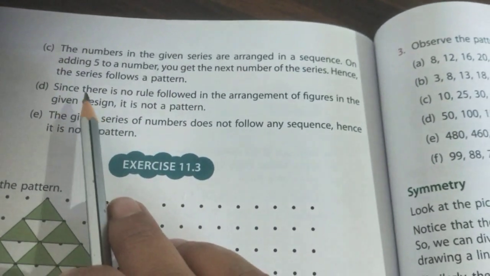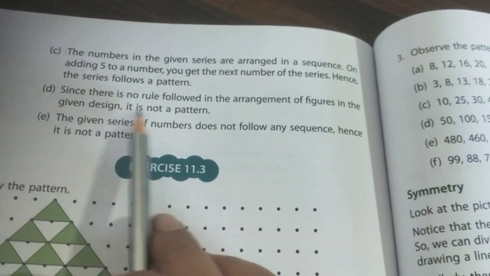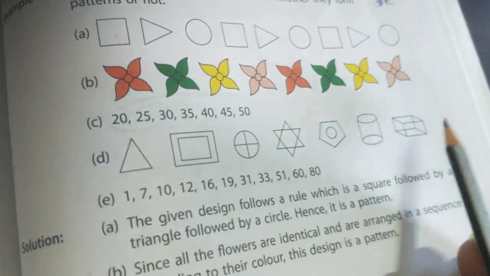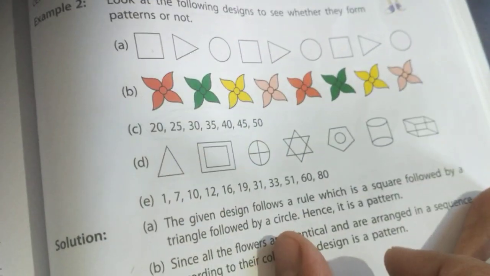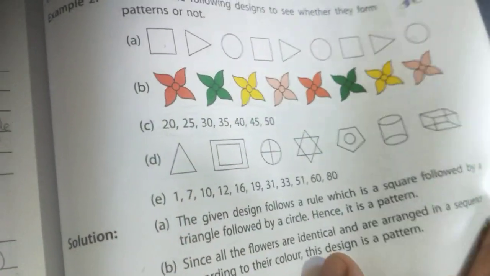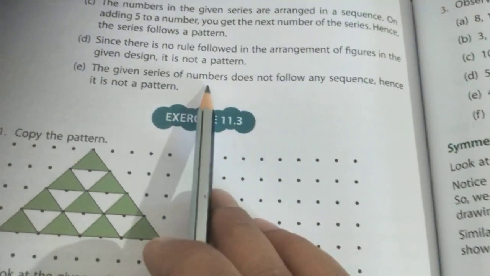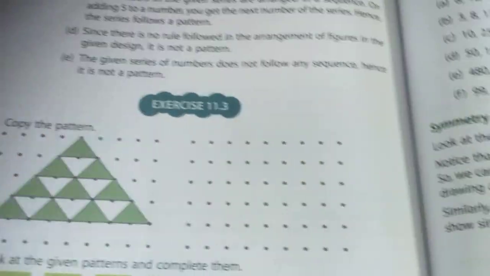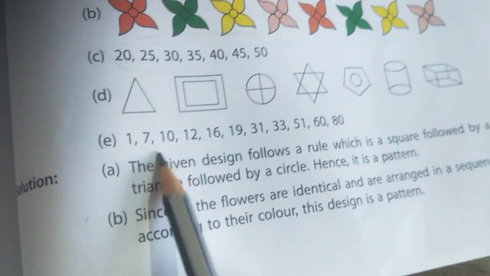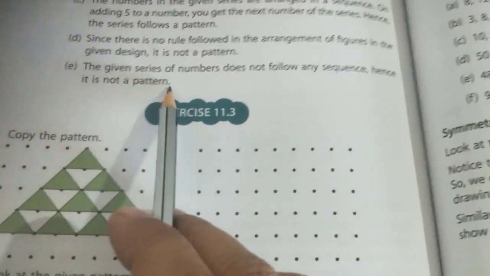Number D, since there is no rule followed in arrangement of figures in the given design, it is not a pattern. Okay, so look here in the given design. There is no rule followed in the sequence of figures. So this is not a pattern. Number E, this given series of numbers does not follow any sequence. Again, as I told you, this given series of numbers doesn't follow any rule of sequence. So hence it is not a pattern.